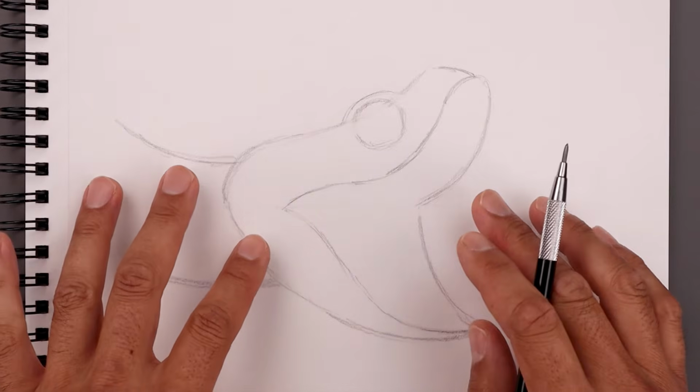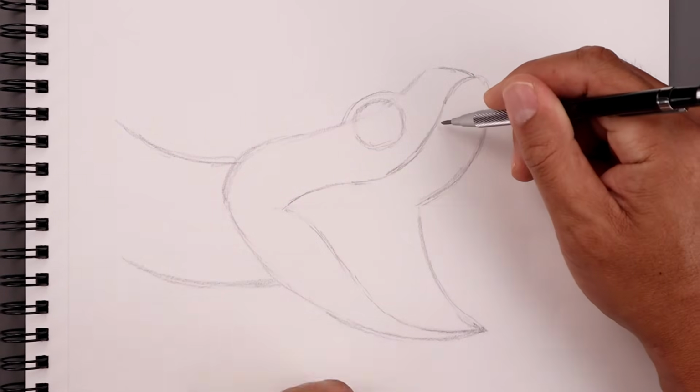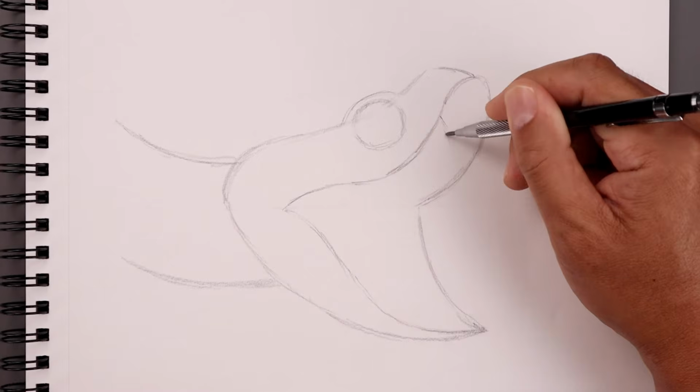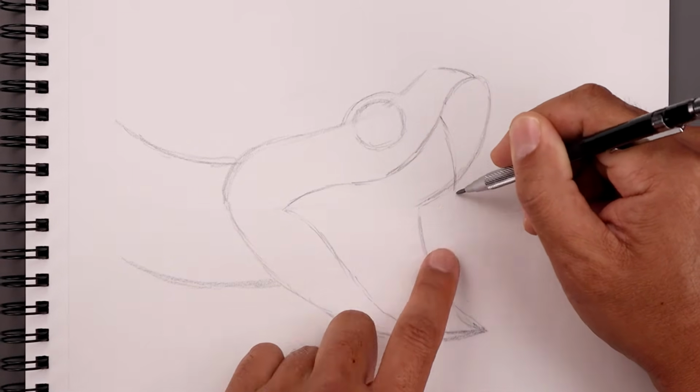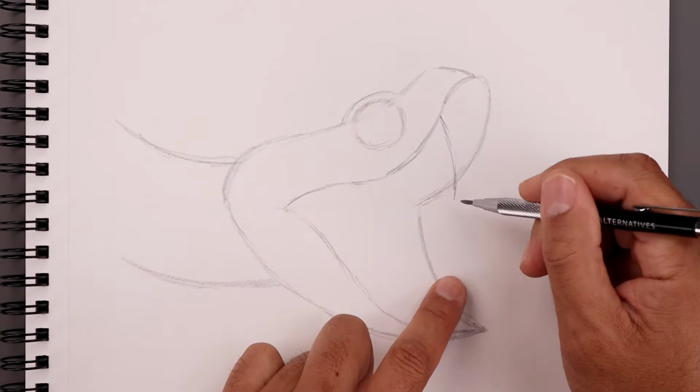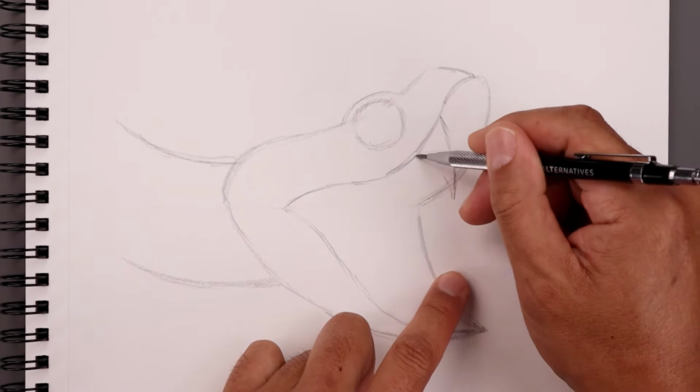Now let's go in and add a second level of detail. We're going to start with the fangs. We're going to start on the top, curve this out, and then bend that down, just overlapping the edge of the mouth along the back. Bend this up and back in.